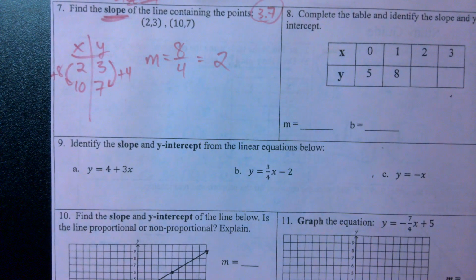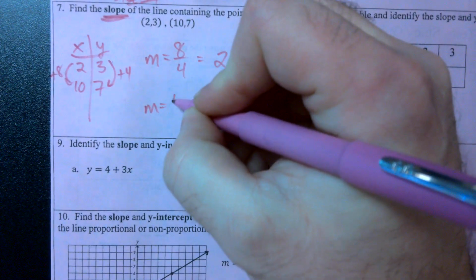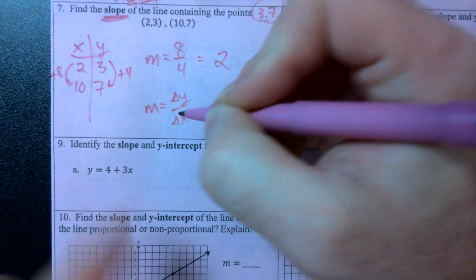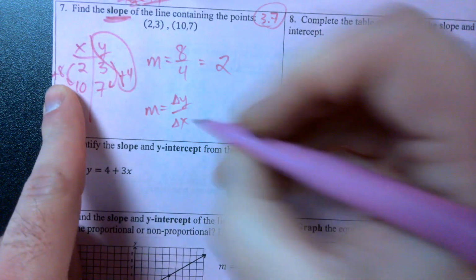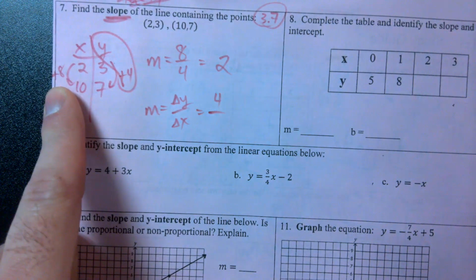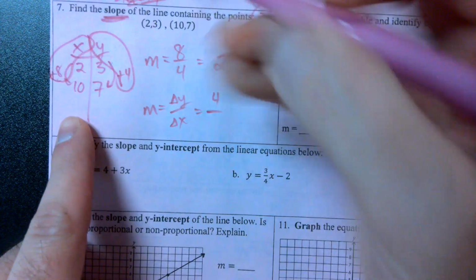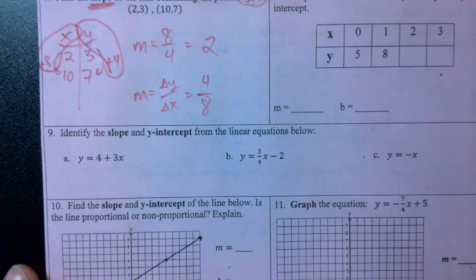What's my change in y here? Change in y over change in x. Is 4 my change in y or 8? 4. 4 is on my y side. That goes on the top. 8 is on my x side. That goes on the bottom.